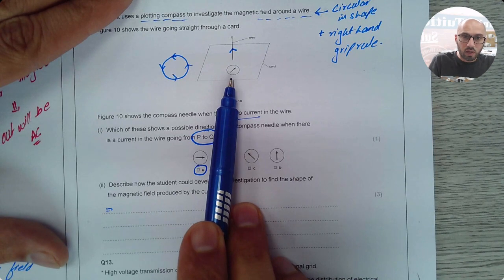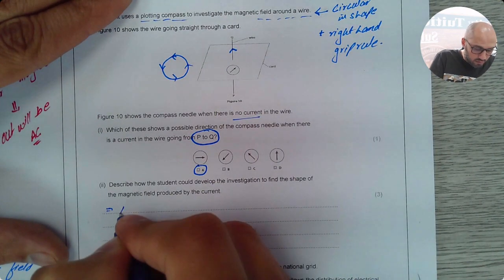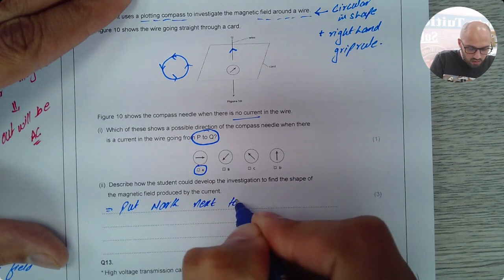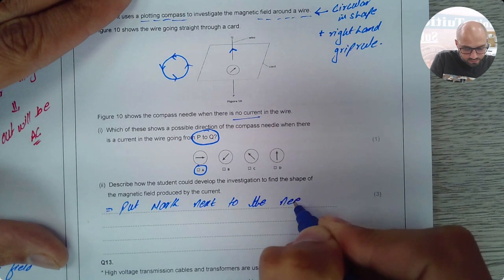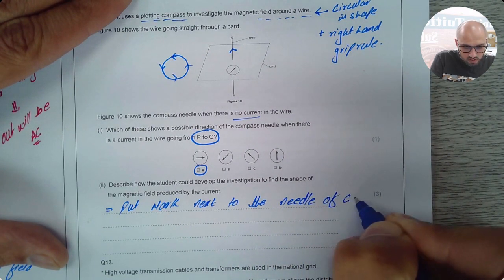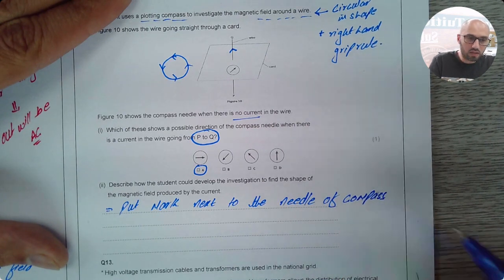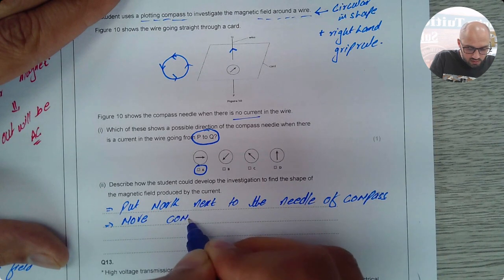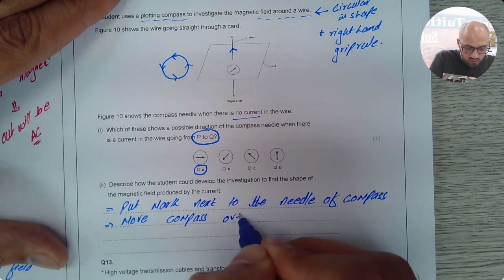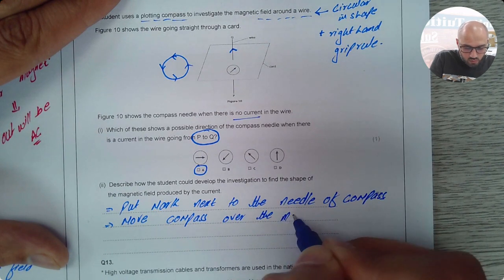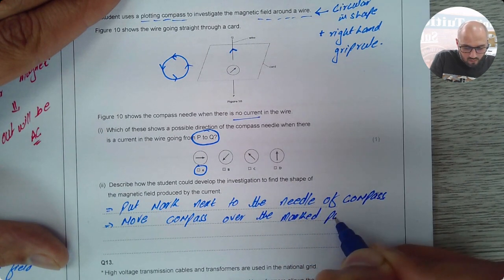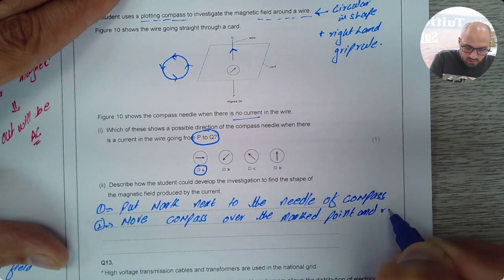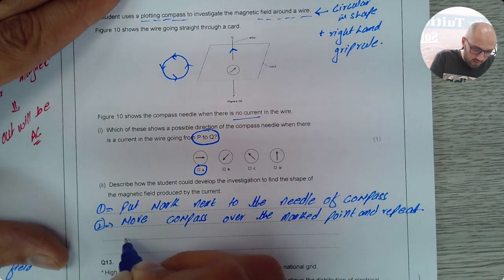I will make use of a plotting compass and I will say: put a mark next to the needle of the compass. Then I'll say: move the compass over the marked point. I'll call it 1, I'll call it 2, and repeat step 1.